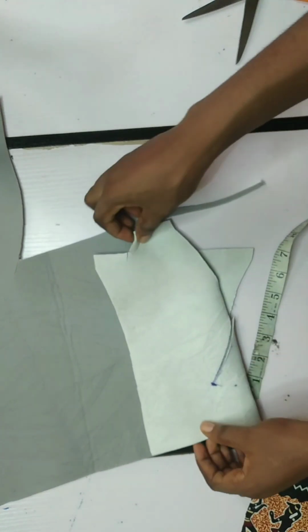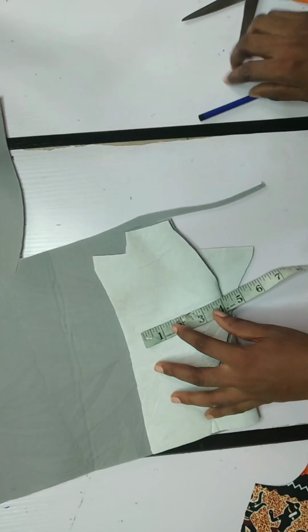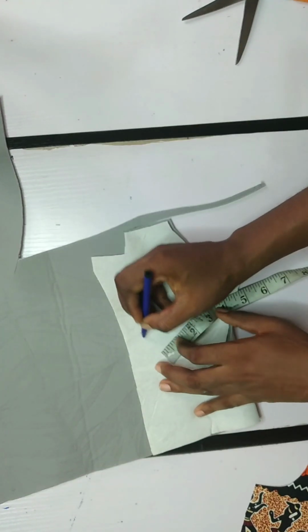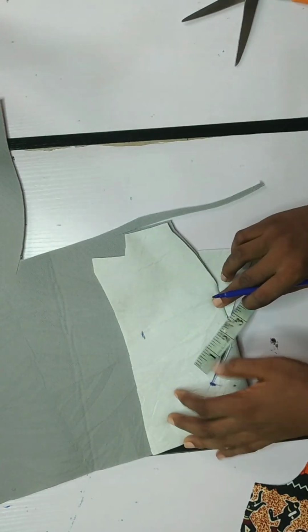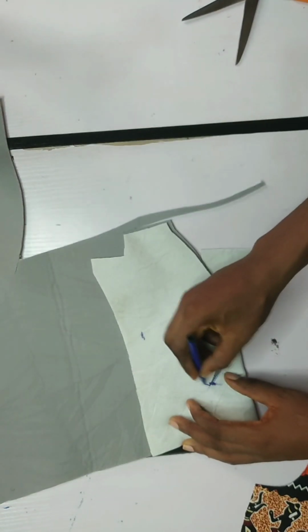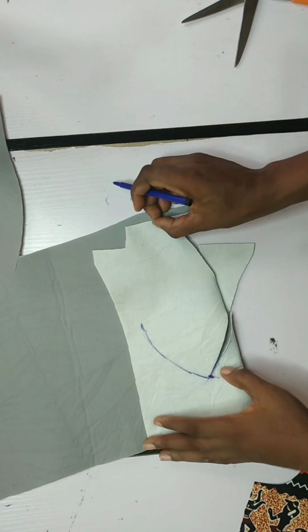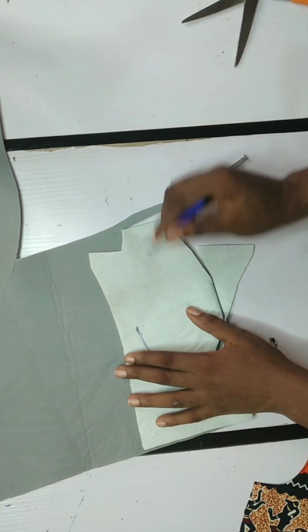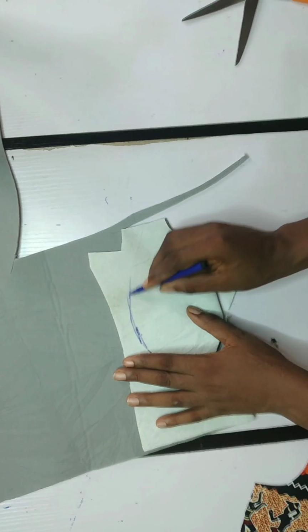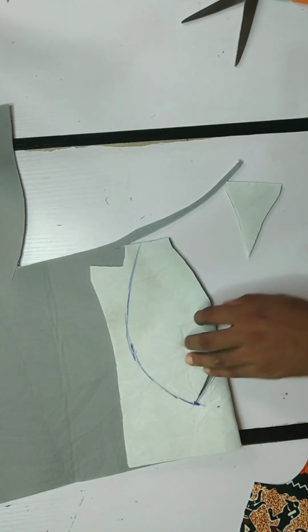Okay, so this is what we have. I'm going to go ahead and measure it 4 inches at the fullest part of the bust. All right, so when I've measured that, I'm going to connect this line. So this is for my bust. Okay, so if you are very busty, you can use more than 4 inches.